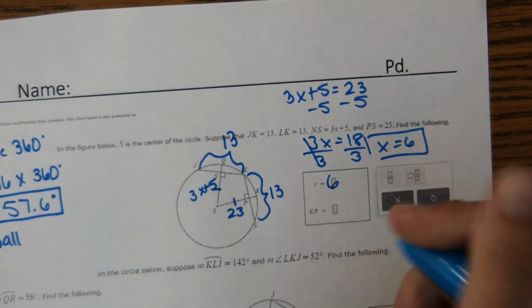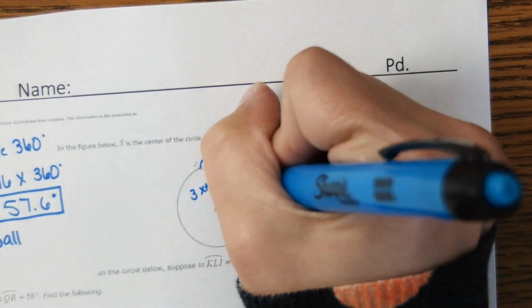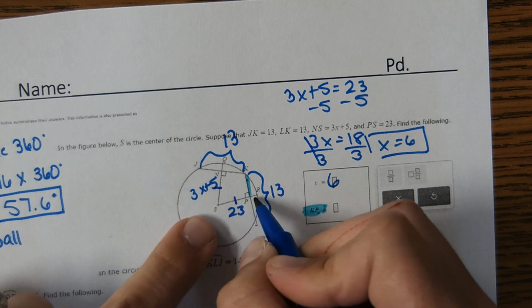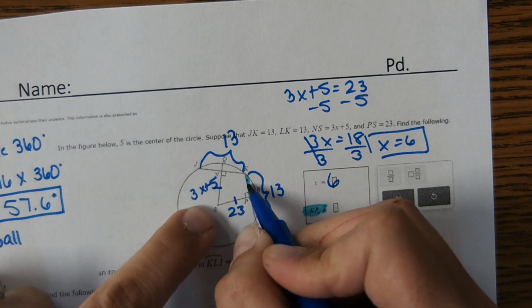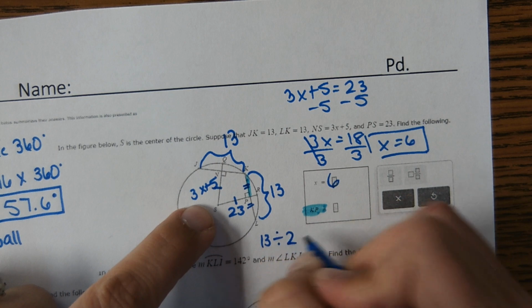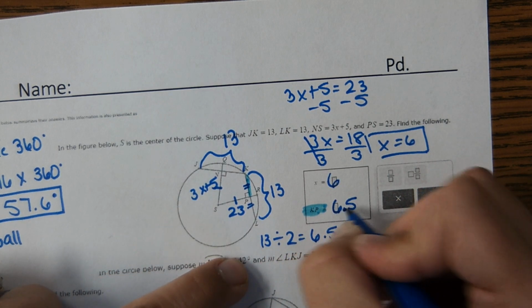Then it also asks for the length of KP, and KP is right here. It says this whole thing is 13. Well, this bisects that segment, so this is the same length as this. So we can do 13 divided by 2 equals 6.5. So KP is 6.5.